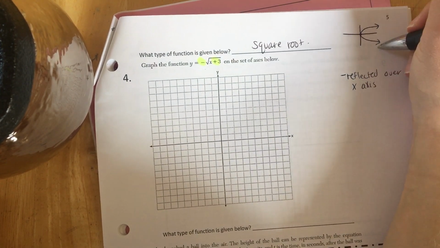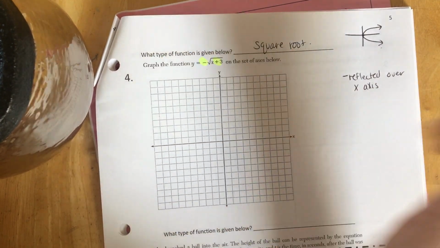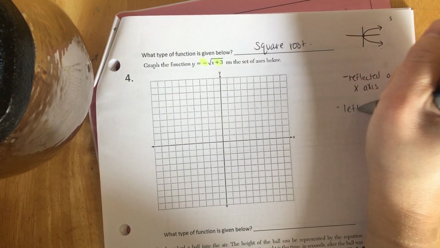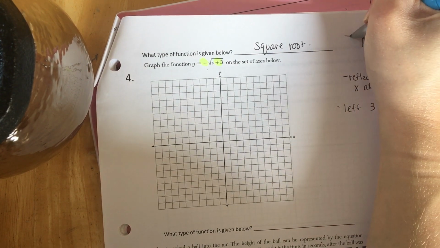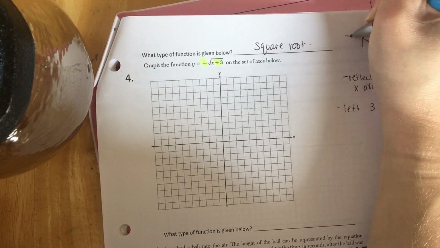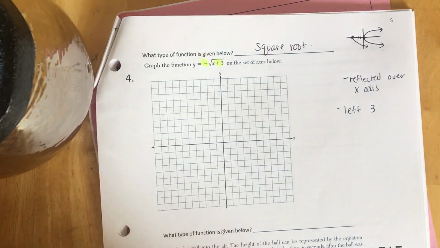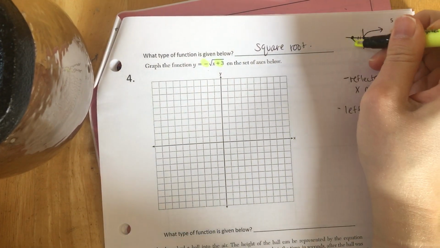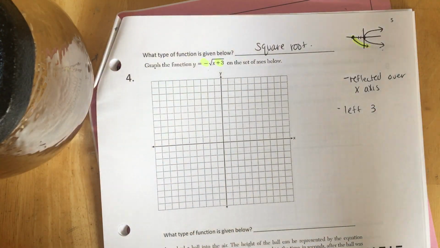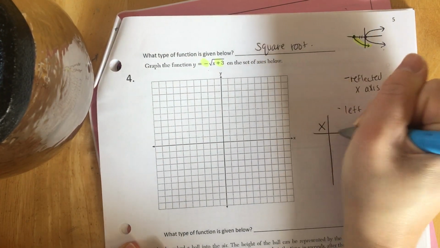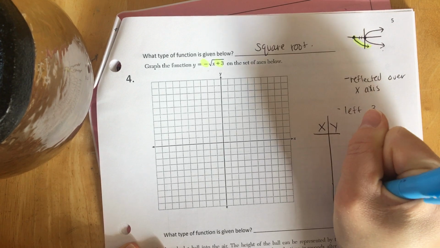So yours is gonna look something like that. And then the +3 on the inside means left 3. So instead of starting at 0, 0, it's gonna start over left 1, 2, 3, and then it's gonna go this way. So your function should look like this guy right here. All right? So let's go ahead and graph it and double check. Get your table ready. Make sure you always show your table of values.